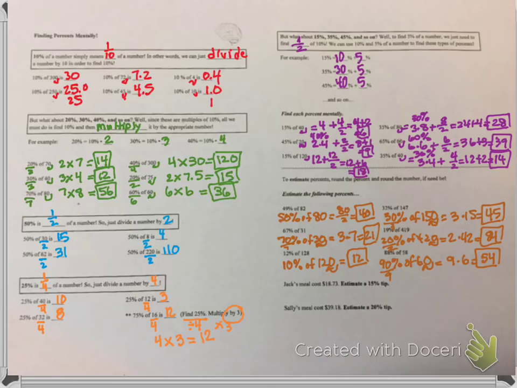Okay. Jack's meal costs $18.73. Estimate a 15% tip. So, looking at this problem, what do you think would be a good estimate for $18.73? Yep. Oh, that's a terrible color. I'm sorry. Let's try something darker. I'm going to say that's about $20.